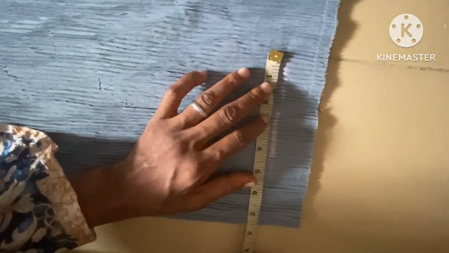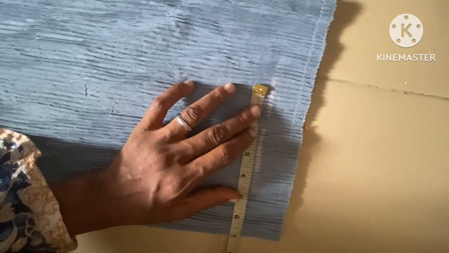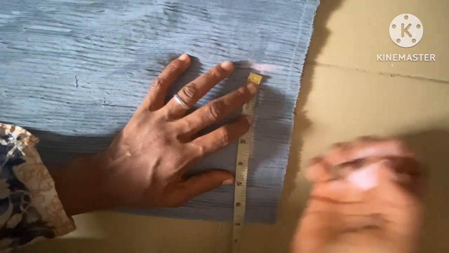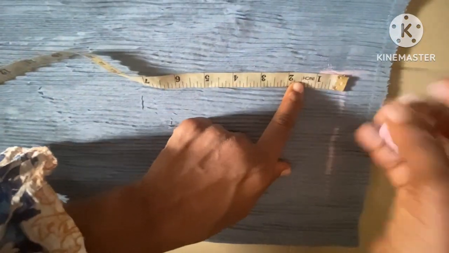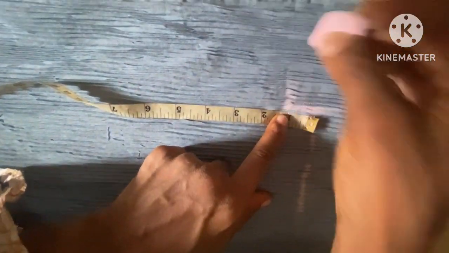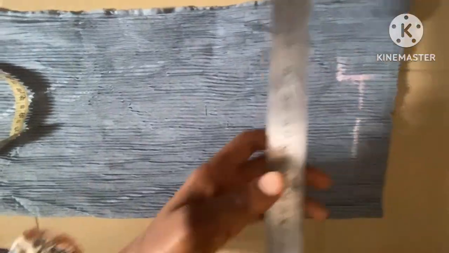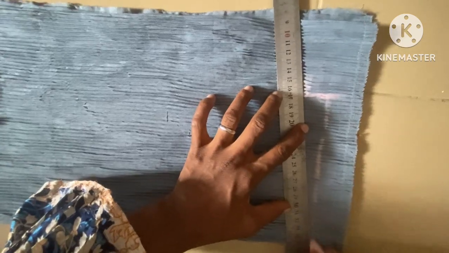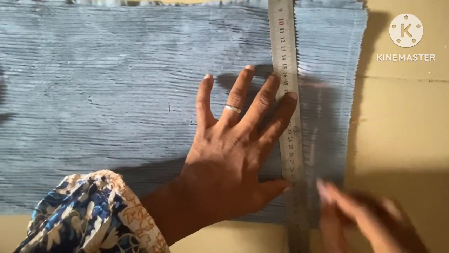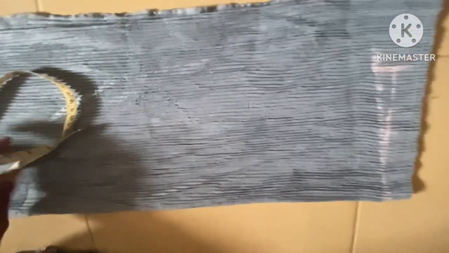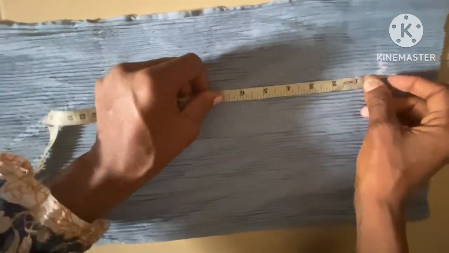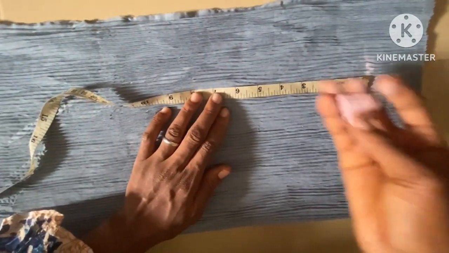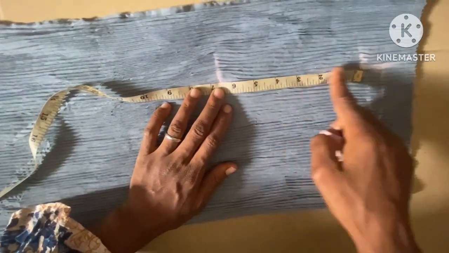So I'll now go ahead and take my shoulder measurement of 7 inches. Then I'll be using 1 inch for the shoulder slant. Then I'm going to slant it to the center of both back and front, like this. The next thing here is to take the arm measurement of 6.5 inches. I don't want the armhole to be too wide.